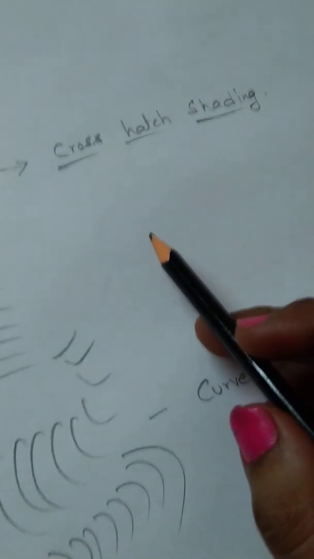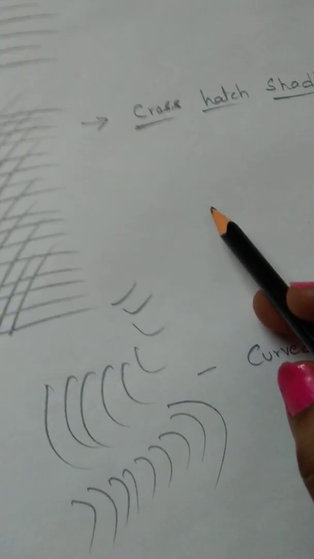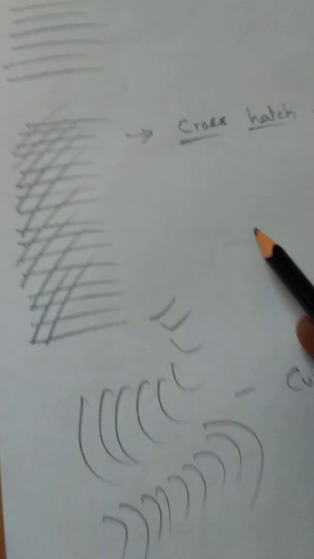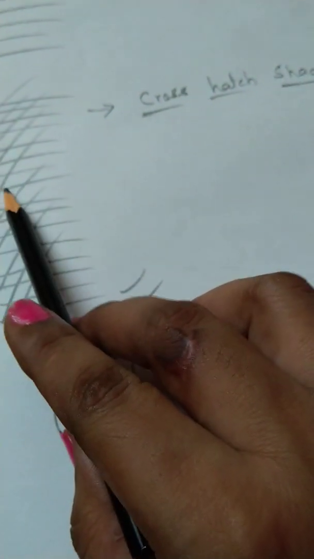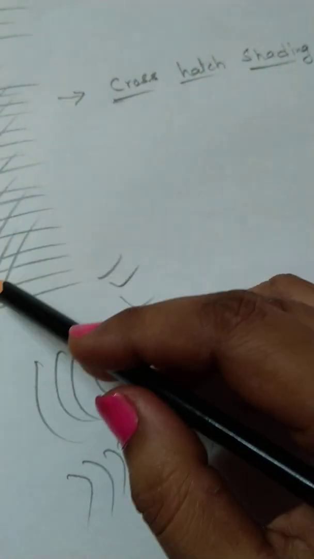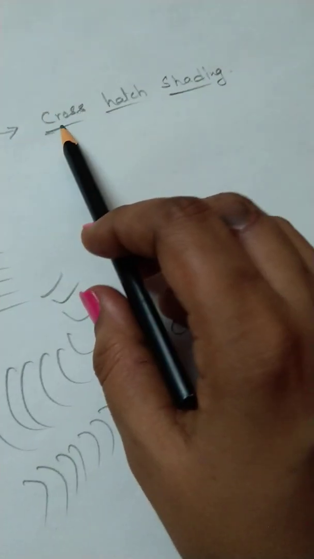This cross hatching shading is a technique where stroke is applied, okay, in two directions, where the strokes are applying in two directions with overlapping strokes. See, these all are overlapping, right? Two strokes are overlapping each other. So this is called as cross hatching shading.